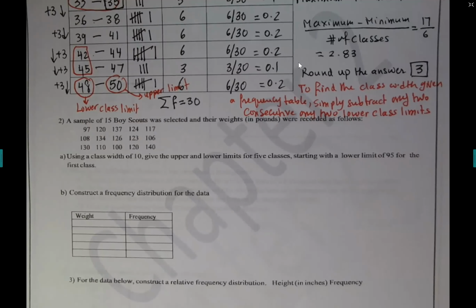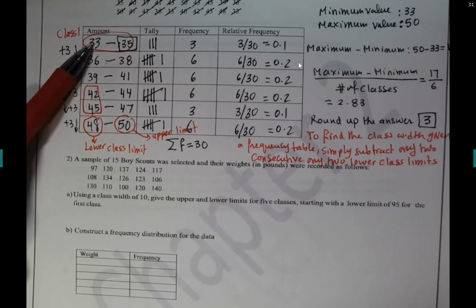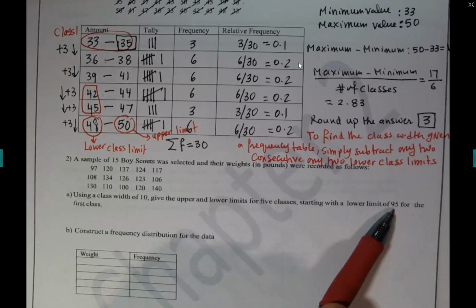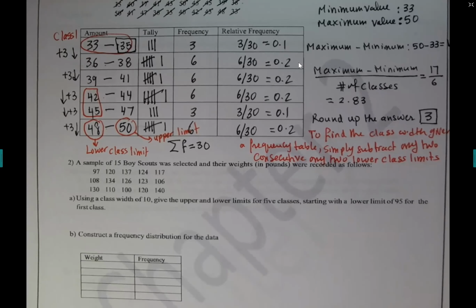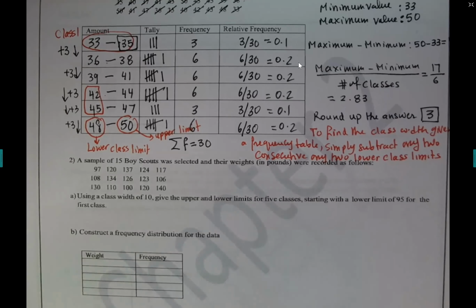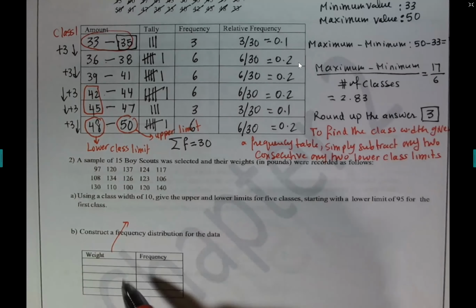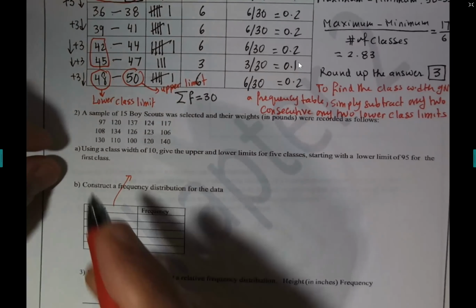So he wants us, I started here, guys. If he doesn't tell me what to do, I start with the lowest value. But here he's telling me, no, I don't want you to start with the lowest. I want you to start with 95. So how can we do a table that has a class width of 10 and starting with 95? So let's do it. I'm going to answer both questions in part B. So watch, guys. We'll put 95 here.